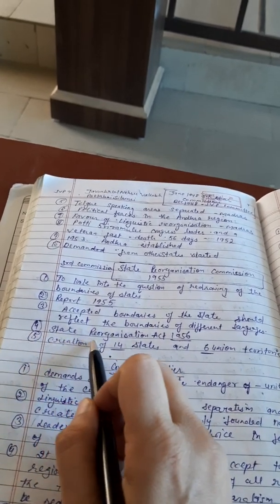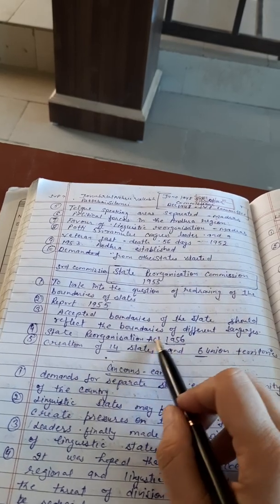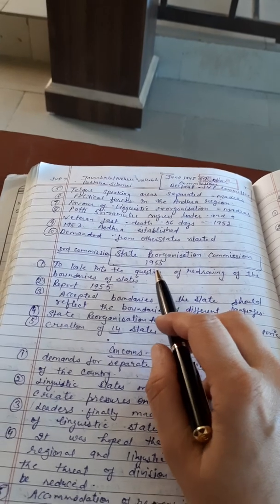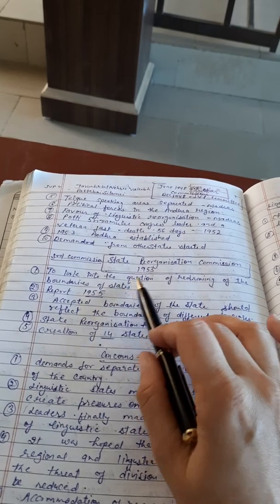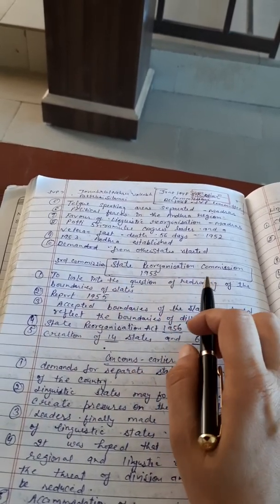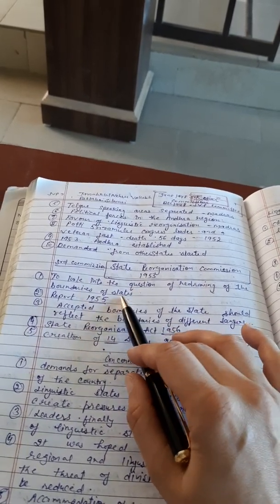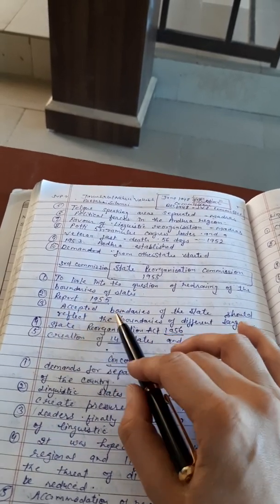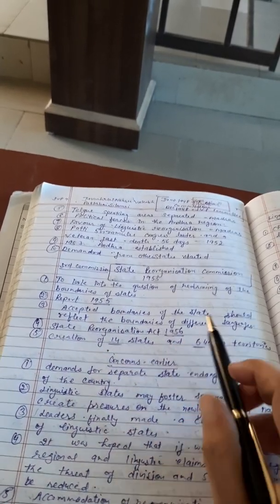The fourth one is the State Reorganization Act was established in 1956. Actually, there are three dates which are very important as far as the CBSE exam pattern is concerned. First one is the State Reorganization Commission established in 1953, the commission submitted its report in 1955, and the act was passed in 1956.